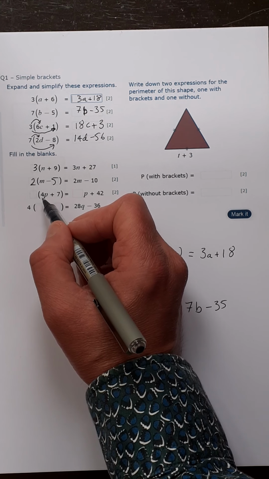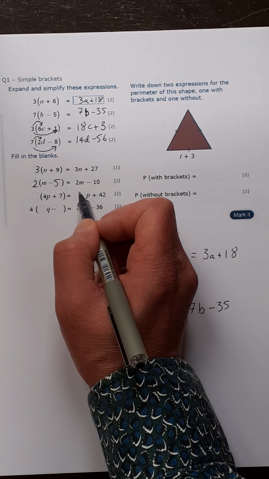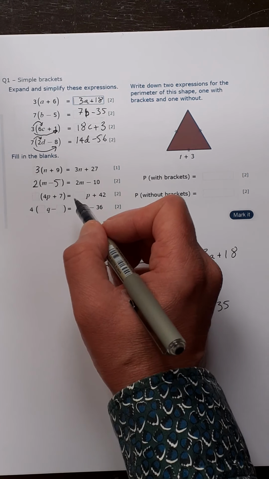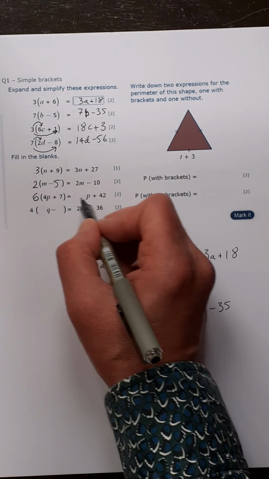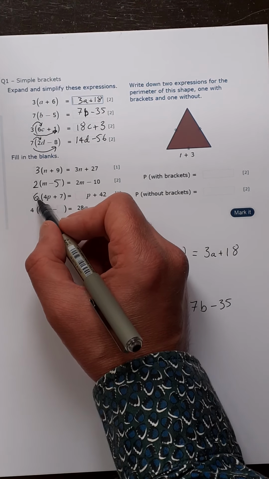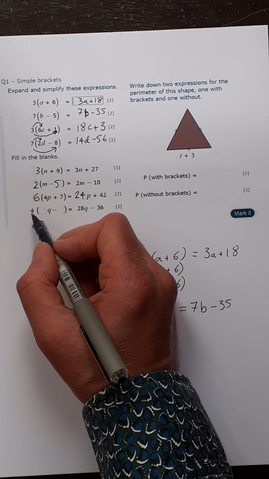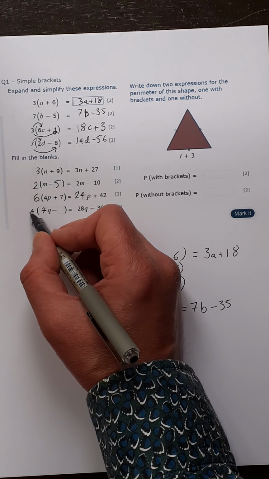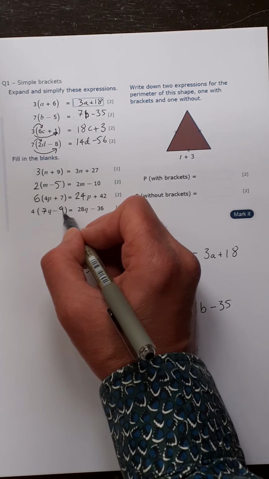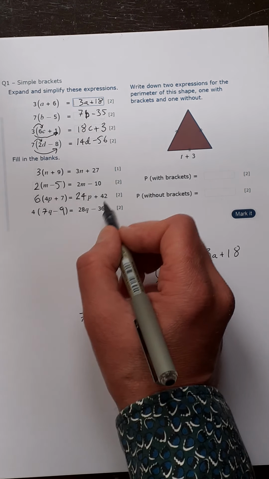Let's have a look. Ooh, a bit tricky on this one. Can't work it out without knowing how many p's I have there. Right, but if I've got a 7 here and a 42 there, that better be a 6 there to make that 42. And 6 lots of 4p, 24p. And then finally, I'm going to have to put a 7 there and 4 lots of negative 9 to give me negative 36. So a bit of problem solving here.